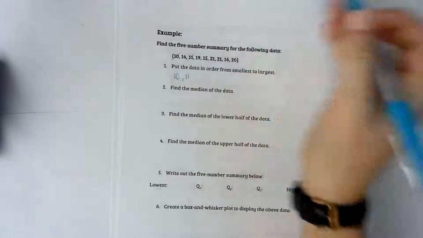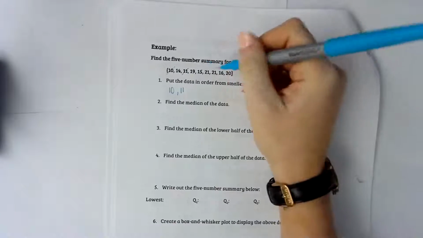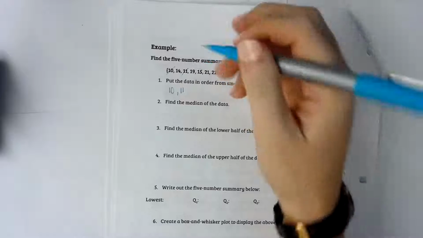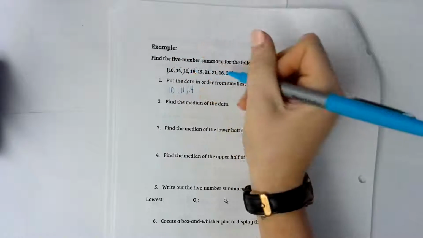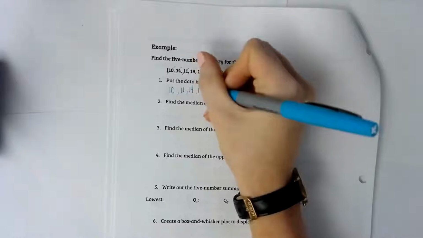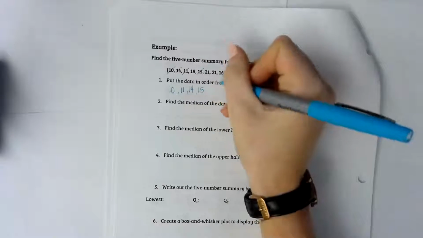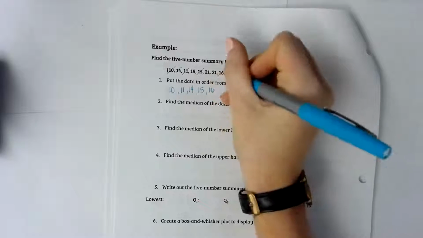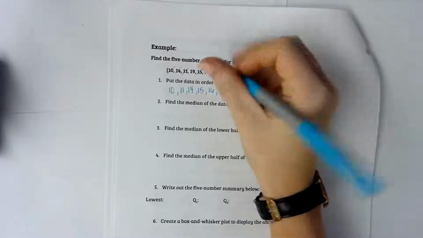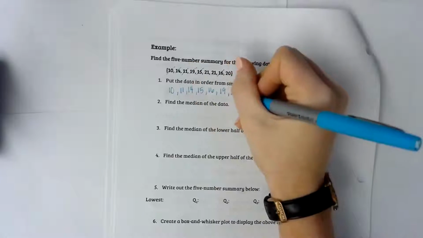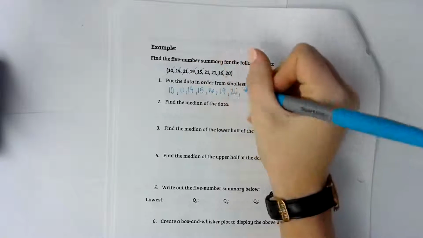I just cross them off as I do this so that I know that I've got that number. Then we've got 14, 15, 16, 19, 20, and then 2 21s.